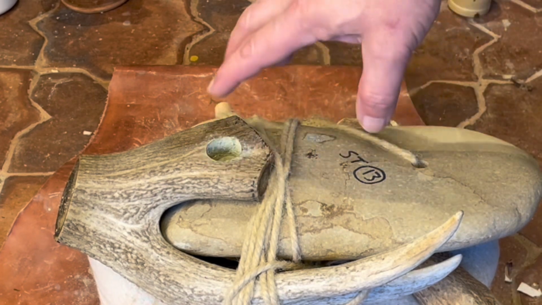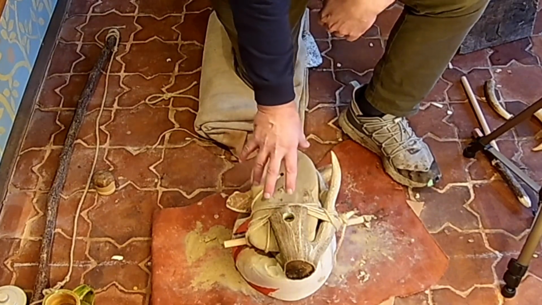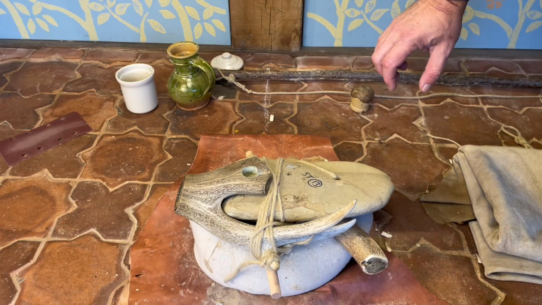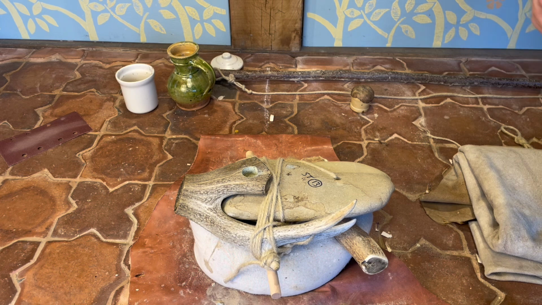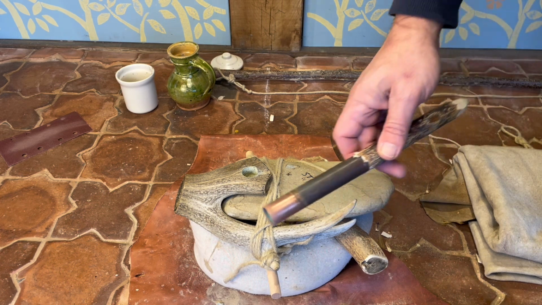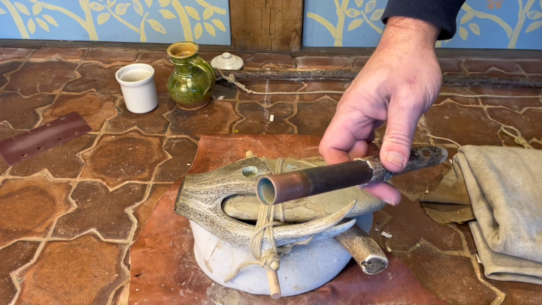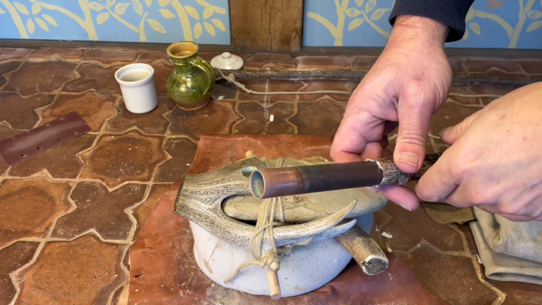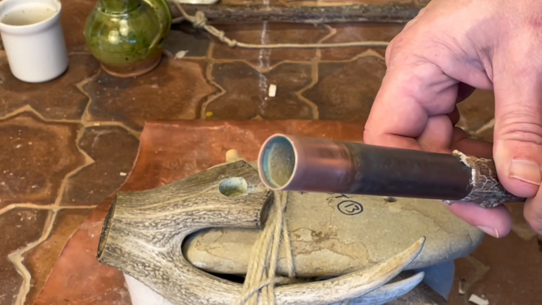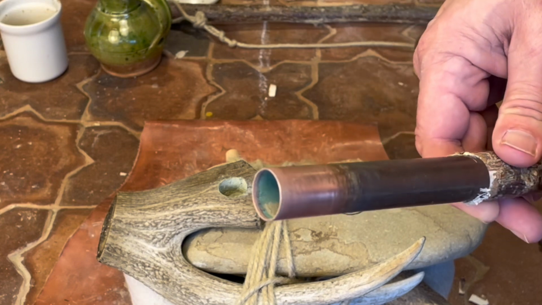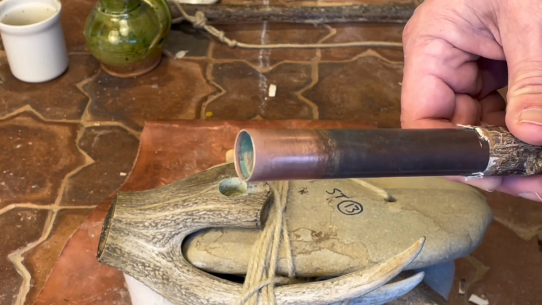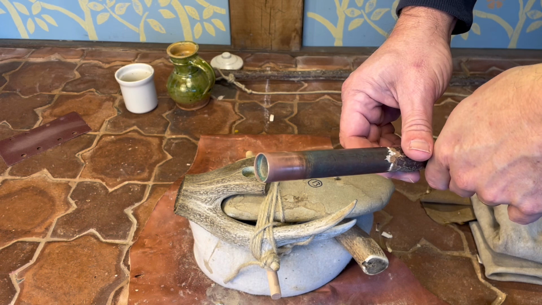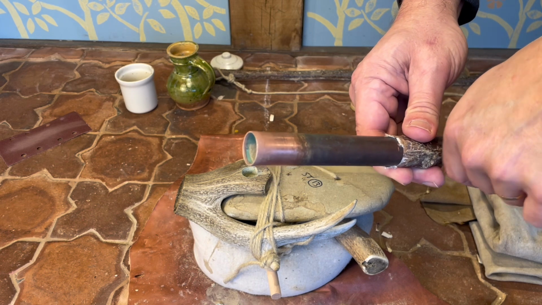But what I've done now is I've prepared everything for drilling with what we call a hollow drill. There's clear evidence of hollow drills being used in the Neolithic and obviously in the Bronze Age in the form of drill cores or bore cores, they're called sometimes.